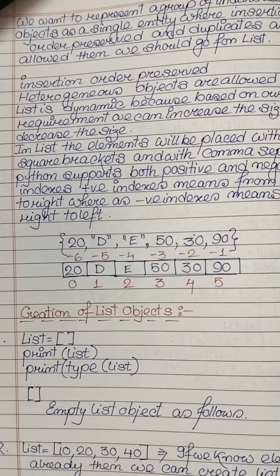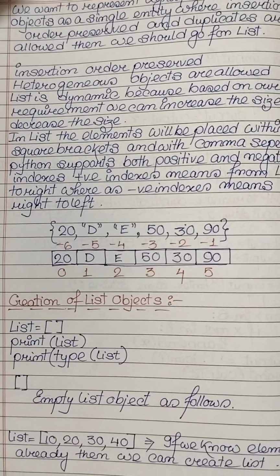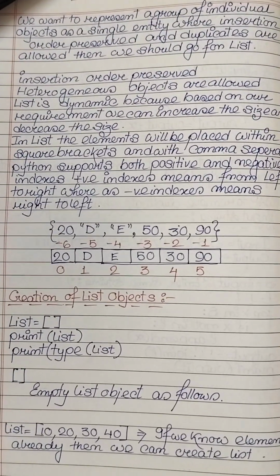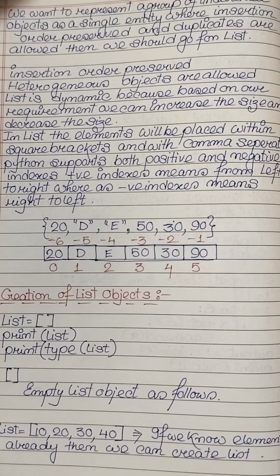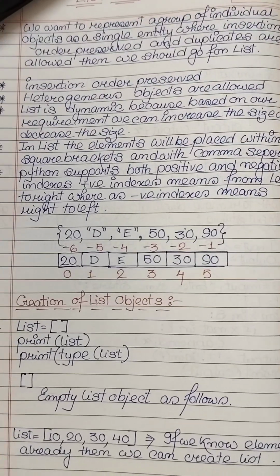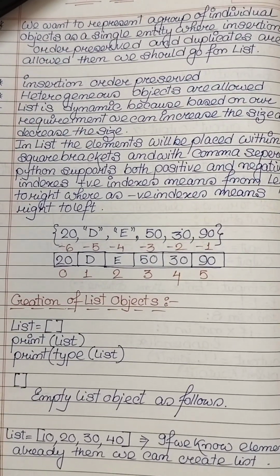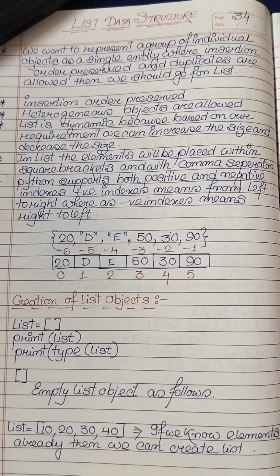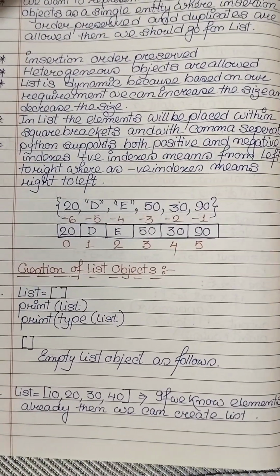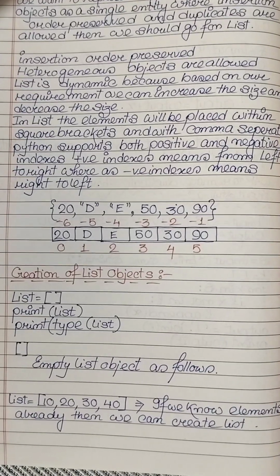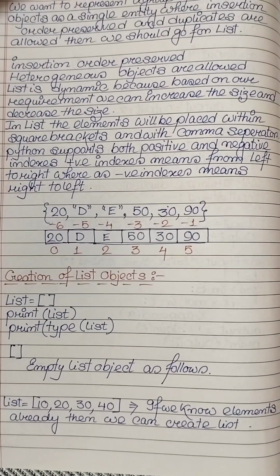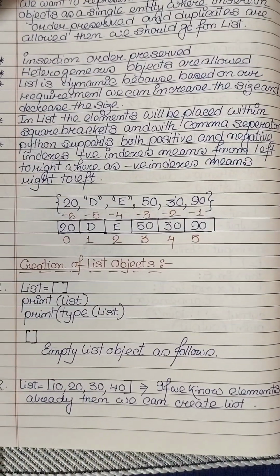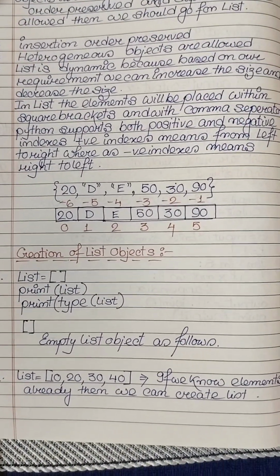Next, in a list the elements are placed within square brackets with a comma separator. Python supports both positive and negative index. Positive index means from left to right, and negative index means from right to left.